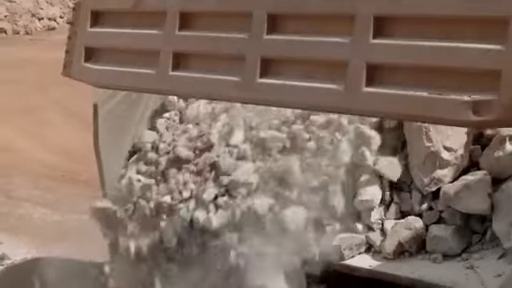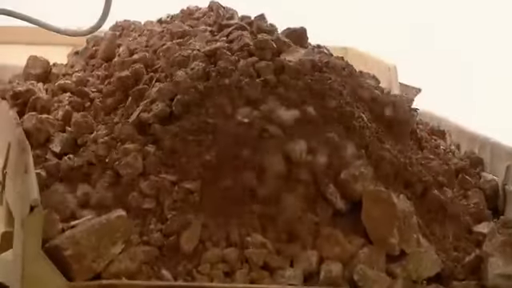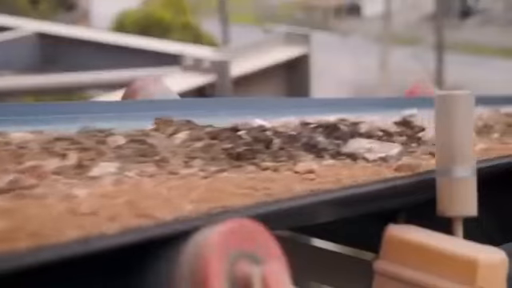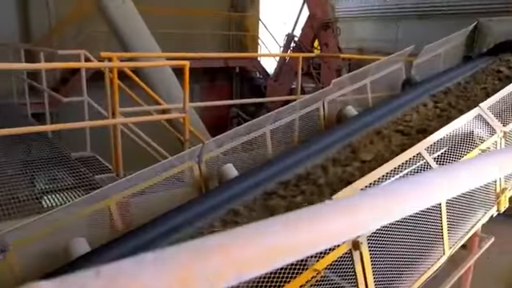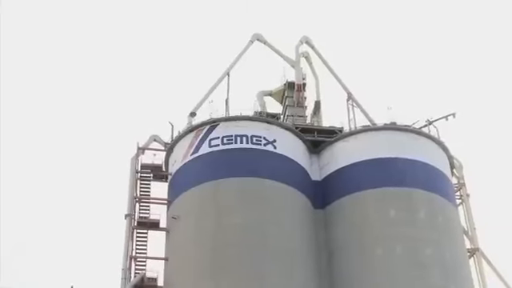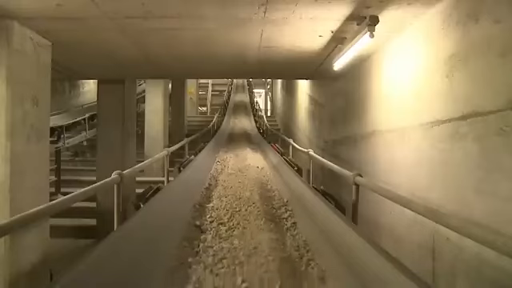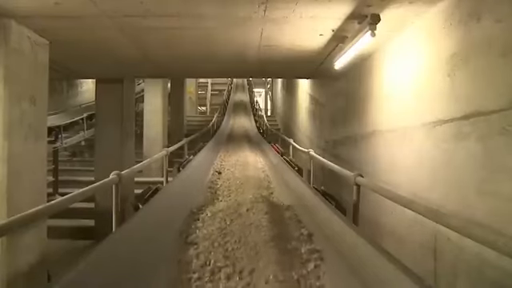The crushed limestone and clay are then mixed in appropriate proportions to form a raw meal. The raw meal is transferred to a mill, which consists of a large rotating cylinder. Inside the mill, the raw materials are ground into a fine powder. This grinding process enhances the efficacy of the subsequent chemical reactions and ensures the uniformity of the raw meal composition.